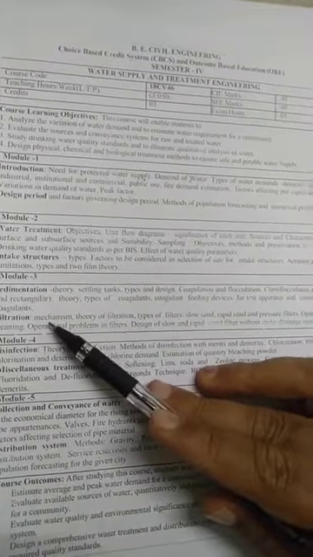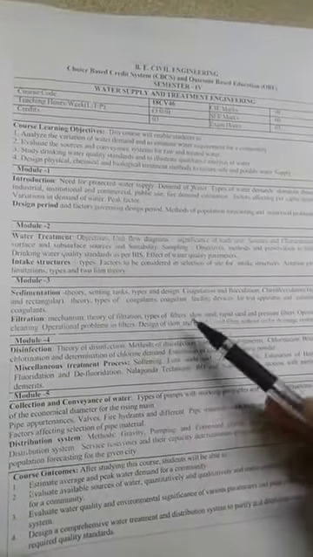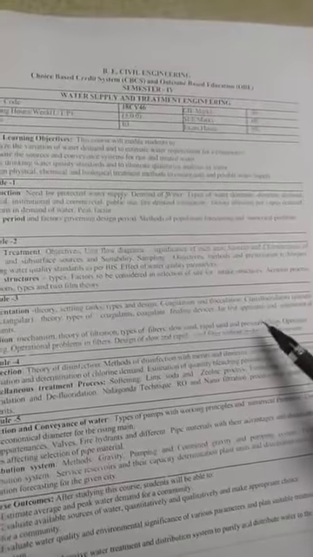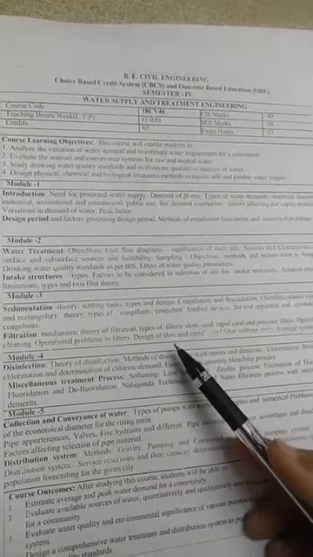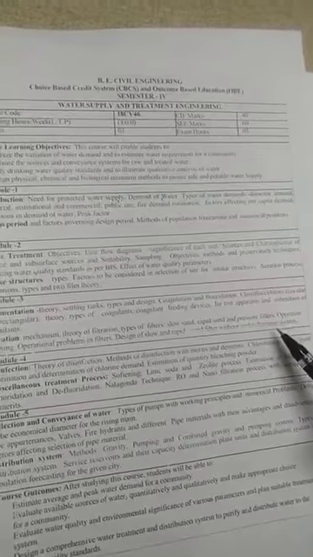Then we are going to discuss filtration: what is filtration, the theory of filtration, and the different types of filters, slow sand filter, rapid sand filter, pressure filters, problems on filters, then the design of a slow and rapid sand filter with its drainage system.